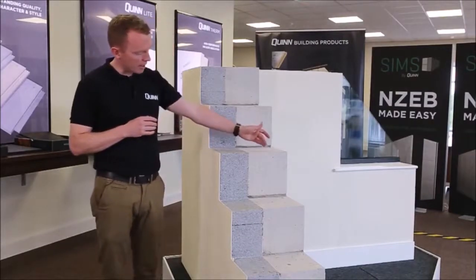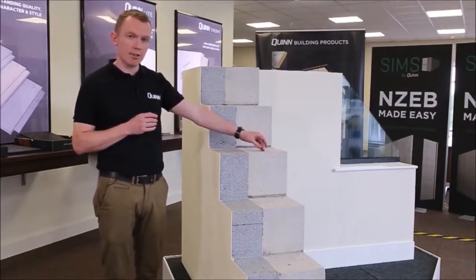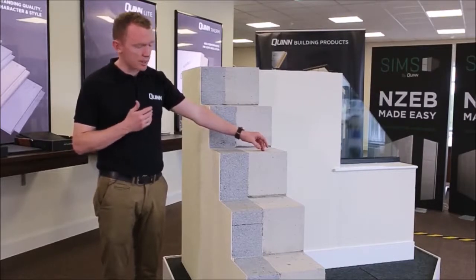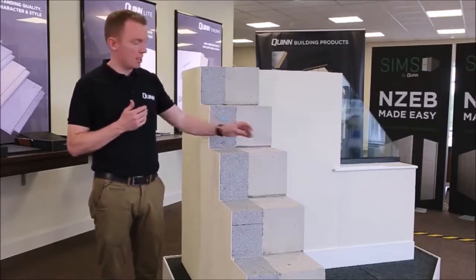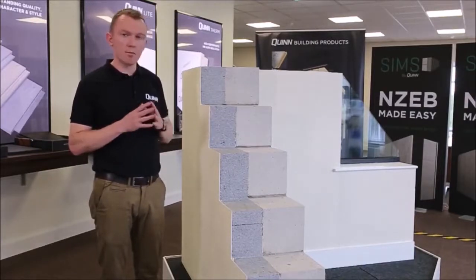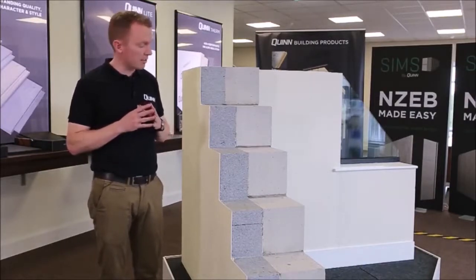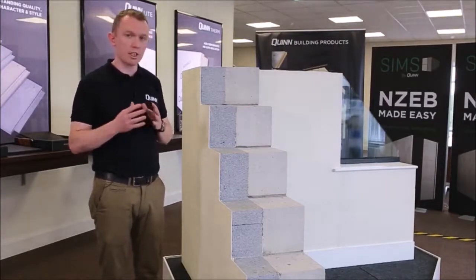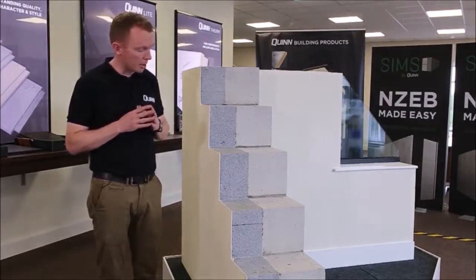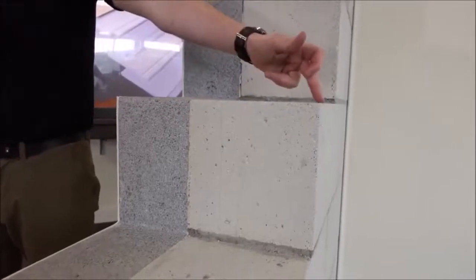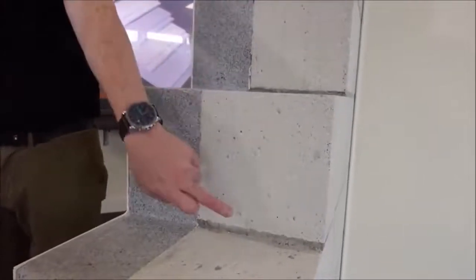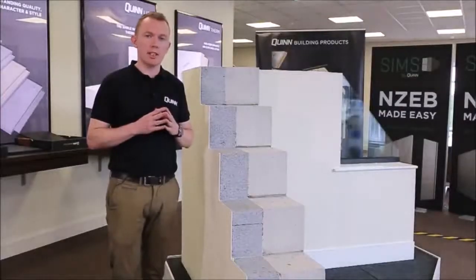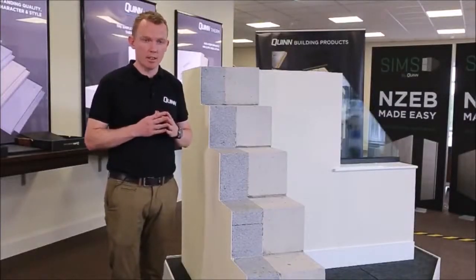We'll begin by looking at the masonry substrate. Here we have a Quinlite 7.5 Newton thermal block. Building a masonry substrate using a Quinlite thermal block offers a number of key advantages. Firstly, if we look at construction or labour costs, the block being 9 inches wide by 9 inches high, essentially you're cutting the number of blocks you have to build in half.